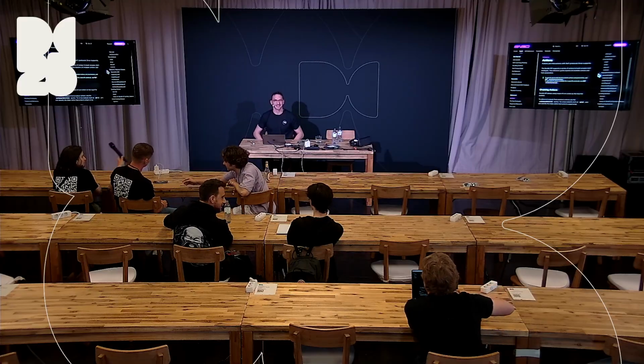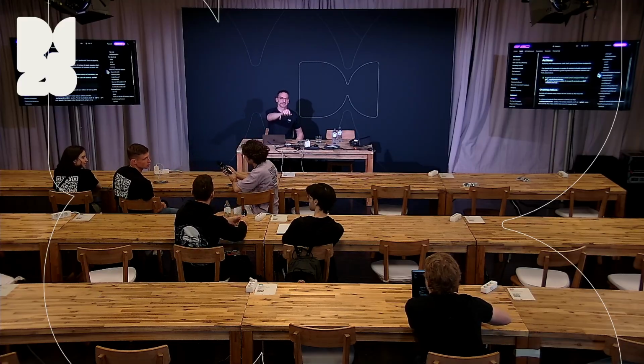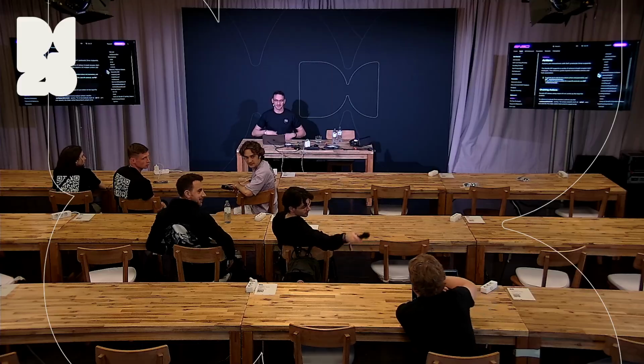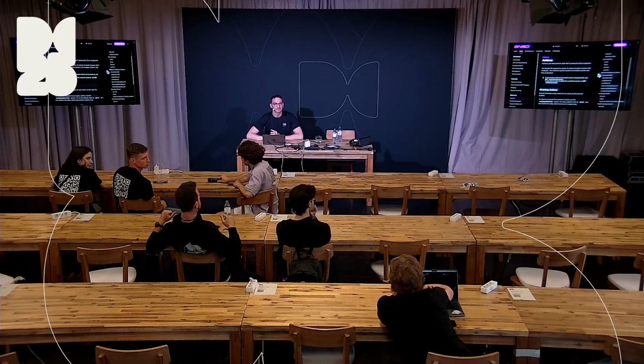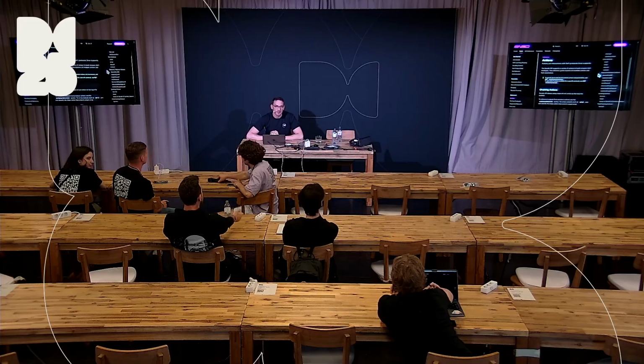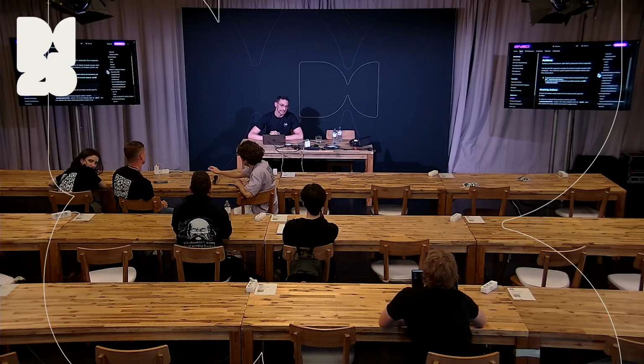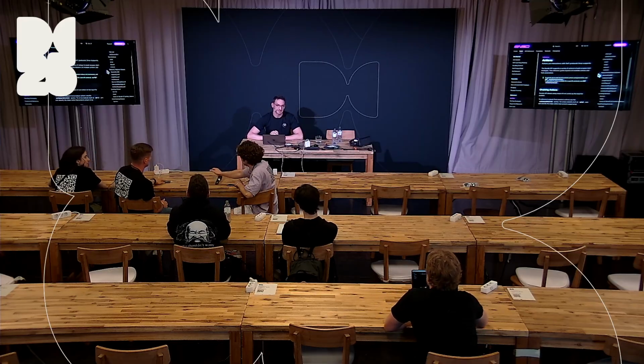So the API key, could you just grab the mic, please? Can the API key be in front-end code, or is it meant to be kept secret in the back end and do things through that? Ideally in the backend.